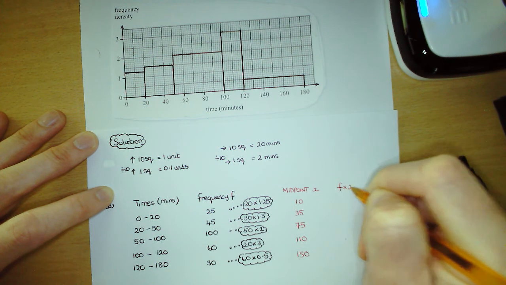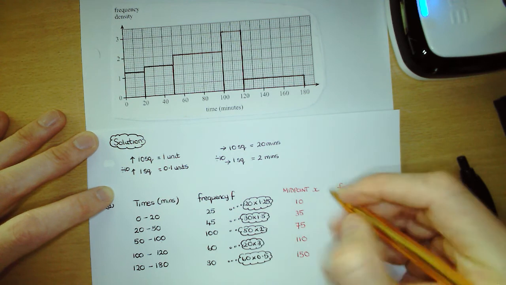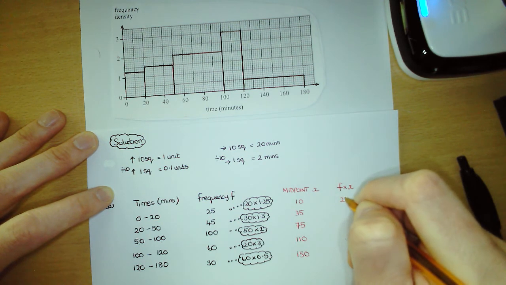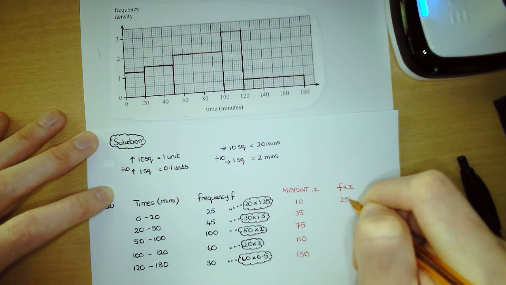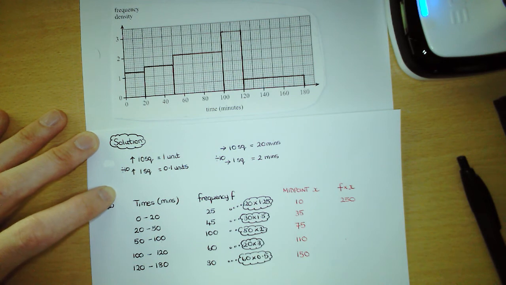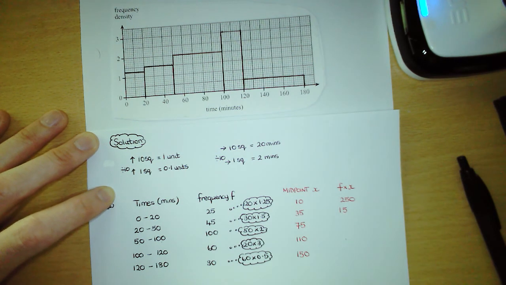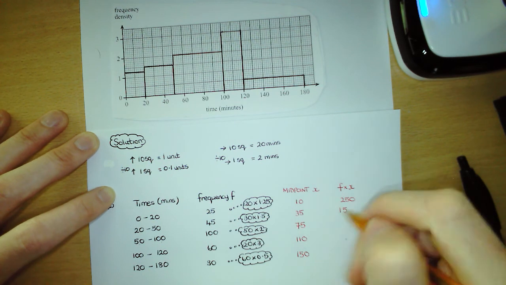Once we've worked out the midpoint for each group, we then have to work out f multiplied by x. So we multiply the frequency of each group by its midpoint. So we're multiplying 25 by 10, that's going to give us 250. Our next group, we're multiplying 45 by 35, and that's going to give us 1,575.